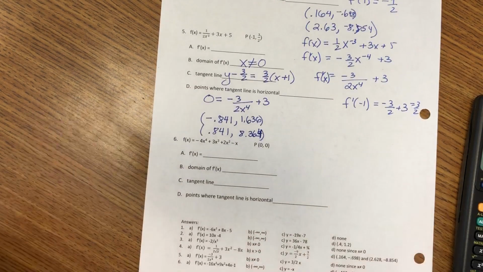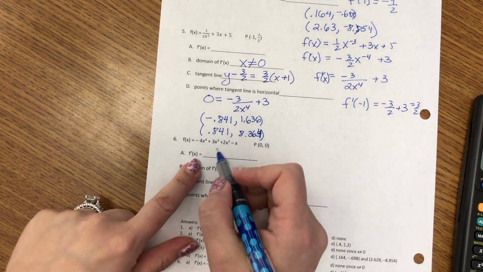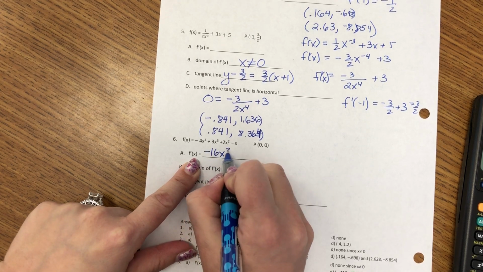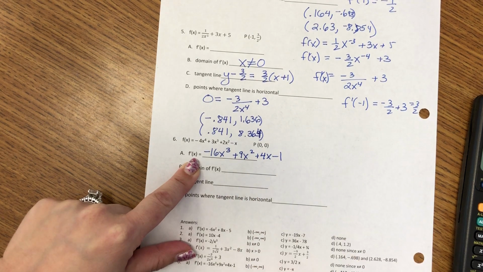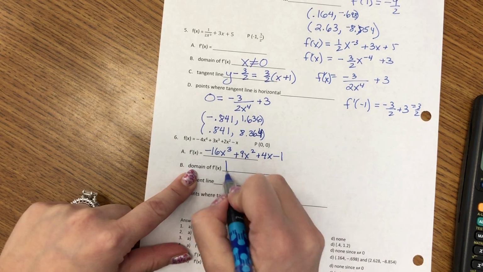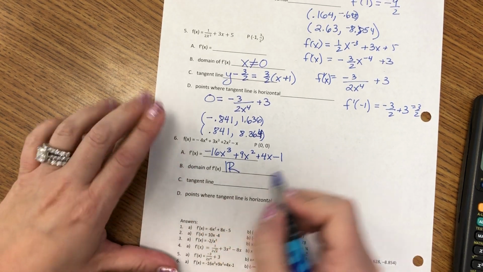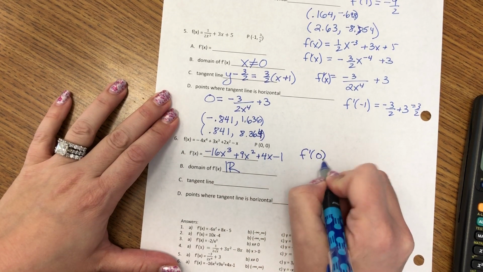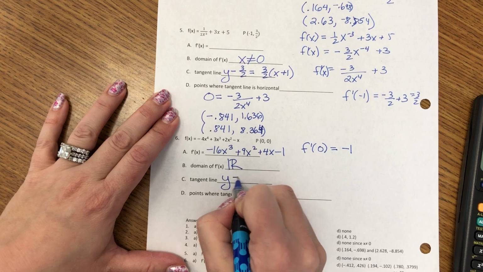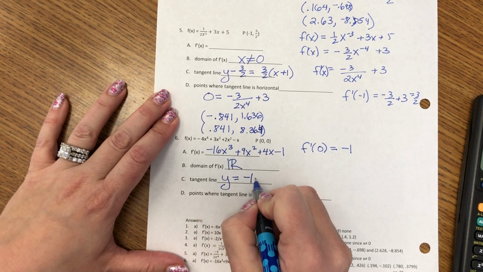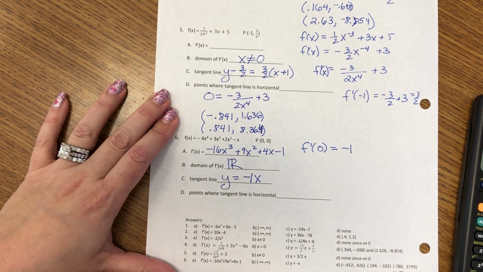All right, last one. Oh, and it's a polynomial, thank goodness. Negative 16x to the third plus 9x squared plus 4x minus 1. Domain is going to be all reals. The derivative at 0 is going to be negative 1. So we've got y minus 0 equals m, x minus 0.